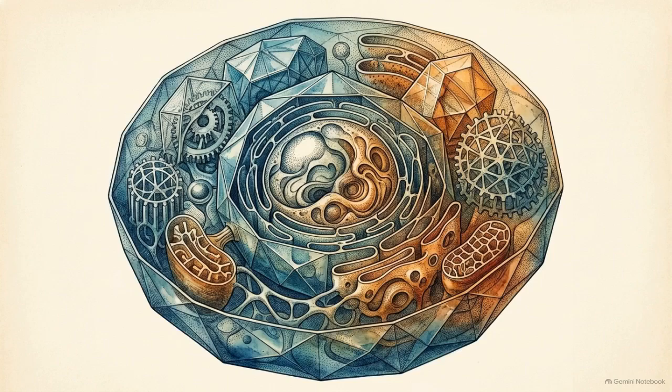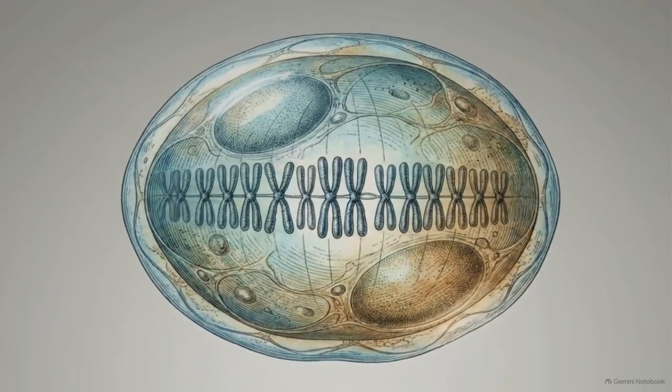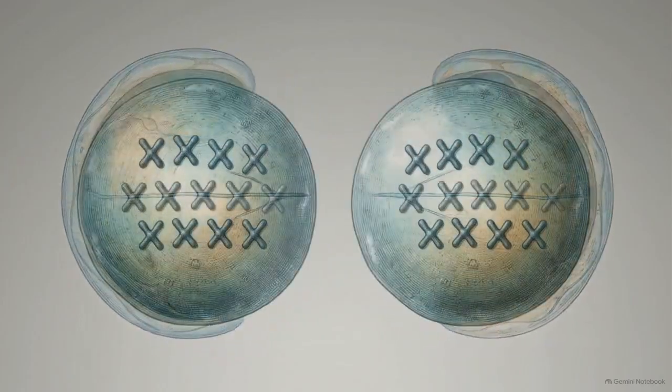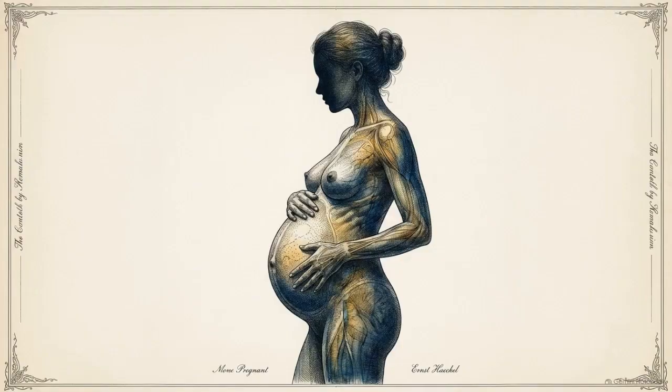To create a new human, biology has to solve a math problem. It must take a complex 46-chromosome diploid genome, split it perfectly in half into a haploid state, and then fuse it with a second haploid cell to restore the original chromosome count. We reproduce sexually. We are viviparous, meaning we give live birth.